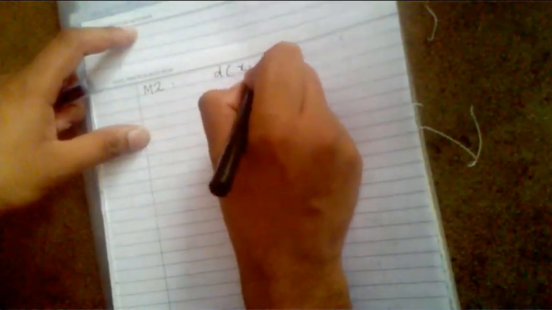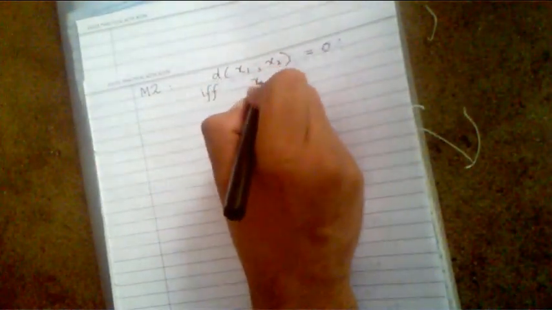The second axiom is called the M2 axiom, and it says the distance between two points in the space is 0 if and only if these 2 points are identical.